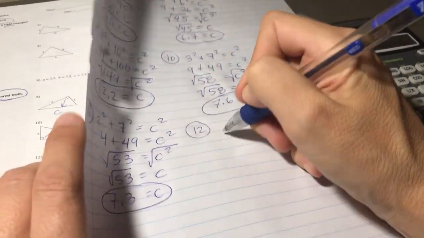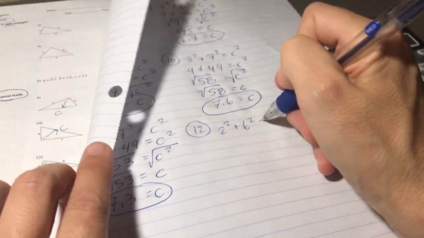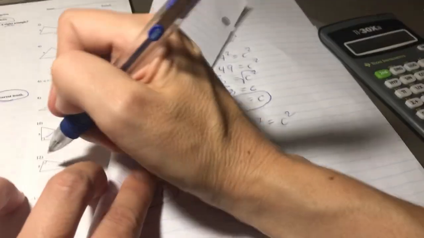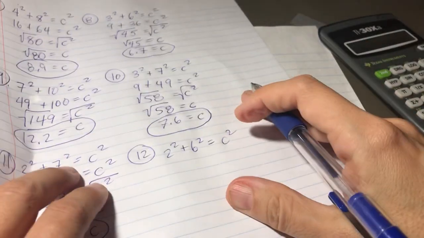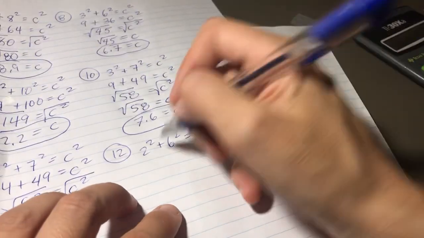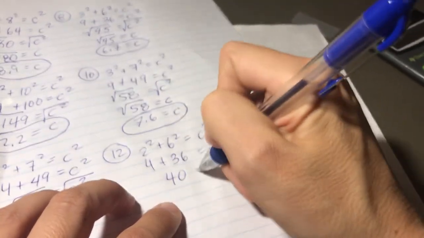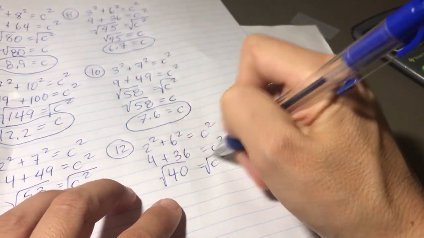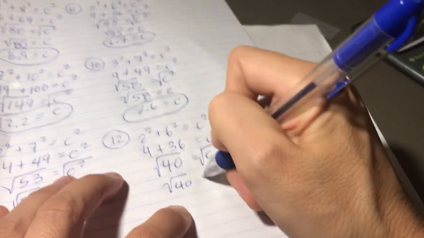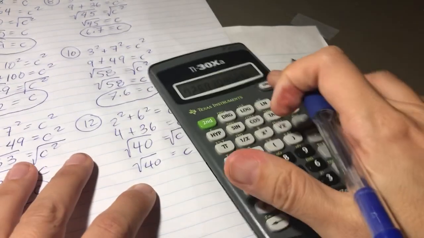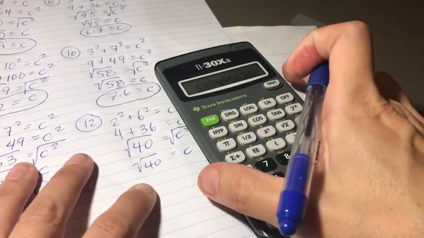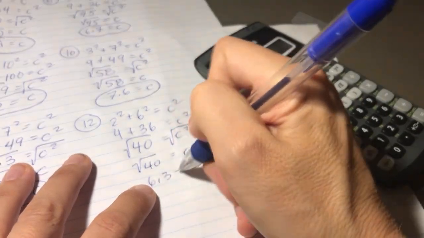We got 2 squared plus 6 squared equals c squared. There's our picture. Let's do it. Final answer could be the square root of 40, but they've asked us to round, so let's round 6.3.